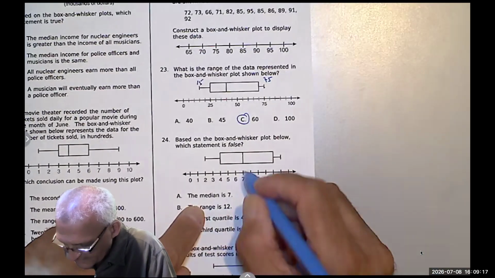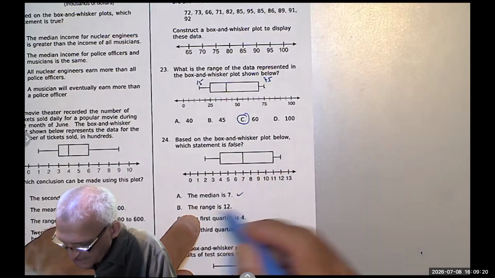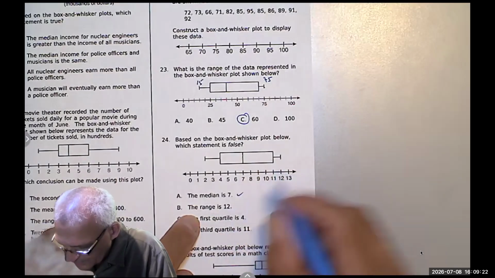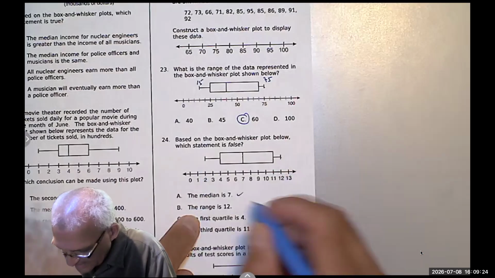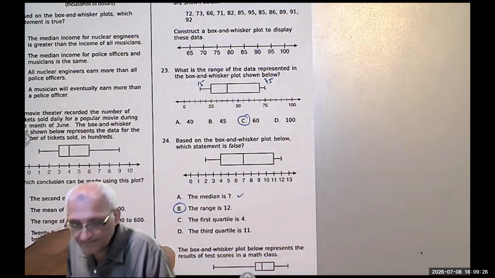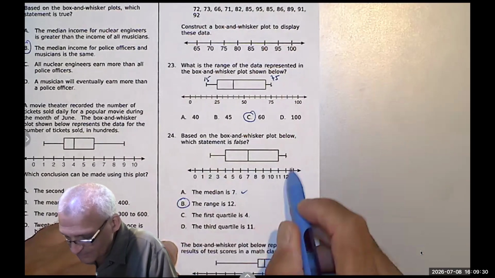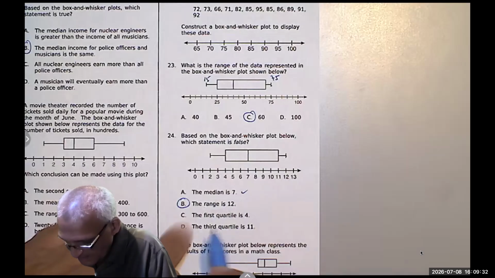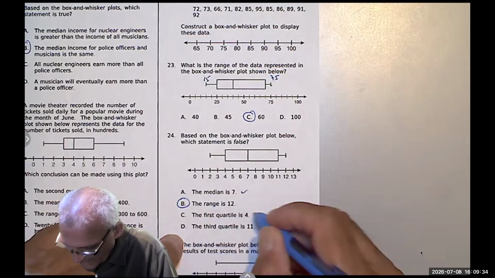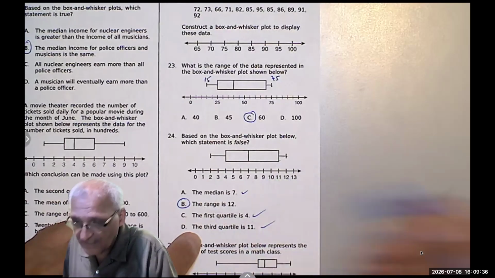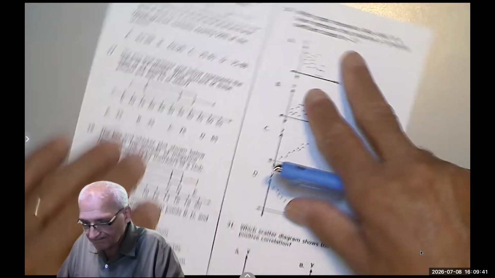The median is 7, that's correct. The range is 12. No, the range, yeah, 12 minus 2 is 10, so this is incorrect. Right? Maximum minus minimum. The minimum is 2, the maximum is 12, so the difference is 10. First quartile is 4, yes, and the third quartile is 11, yes. Let's go to the last page.